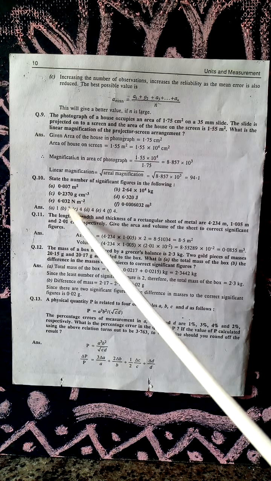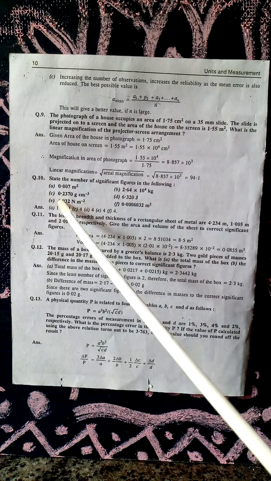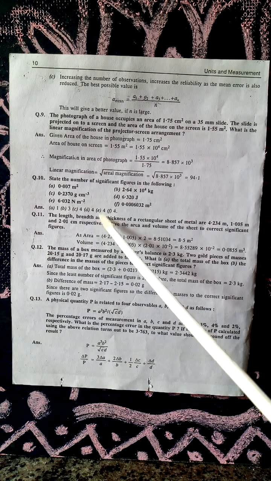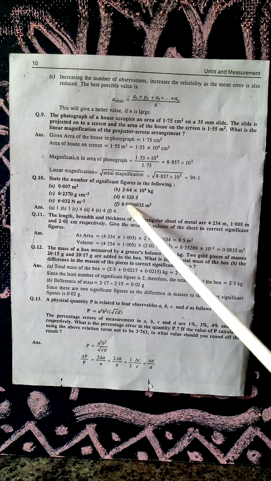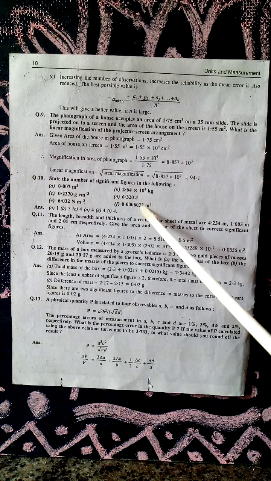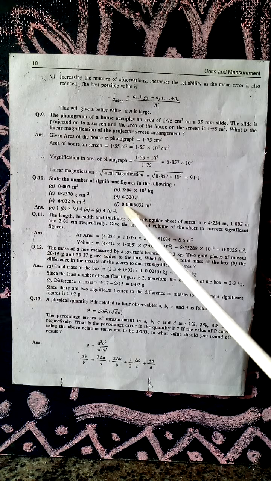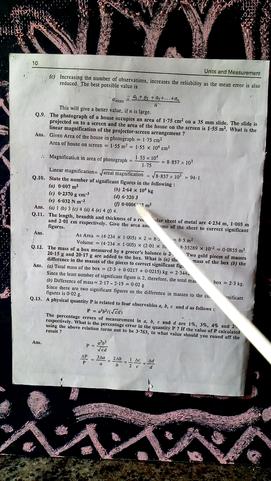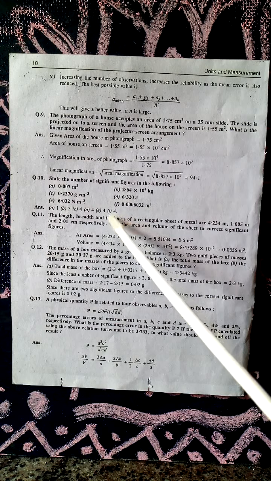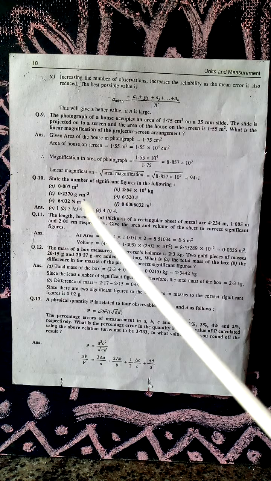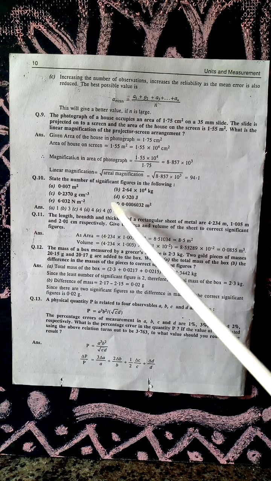6.0332 Newton per meter square. How many significant figures are there? 4, right? 0.006032 meter square. No need to count the leading zeros, 0.000. So 6032 you have to consider. So 4 significant figures. So how I have taken this, how I have mentioned these significant figures.